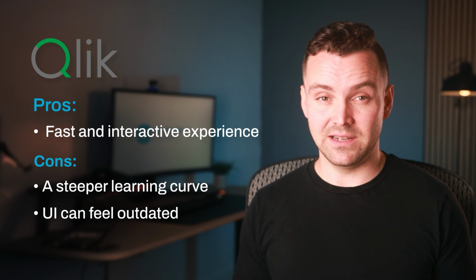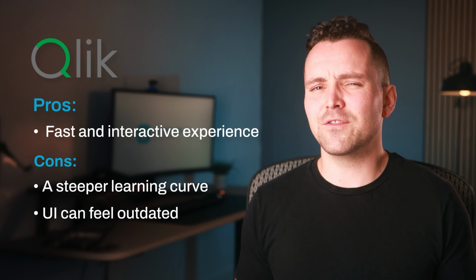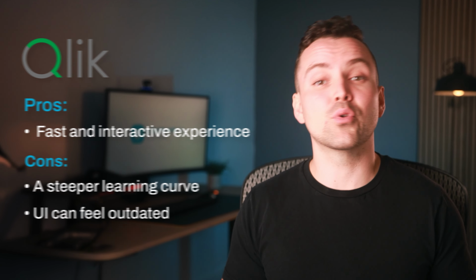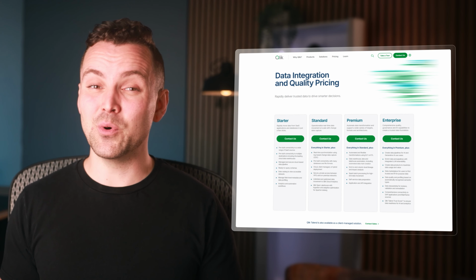However, the flip side is that Qlik comes with a steeper learning curve, and its UI can feel somewhat outdated. Pricing isn't public either. You'll need to contact sales to even get a ballpark. If you've got someone technical on your team, Qlik could be a powerful upgrade. If not, it might be more effort than it's worth.